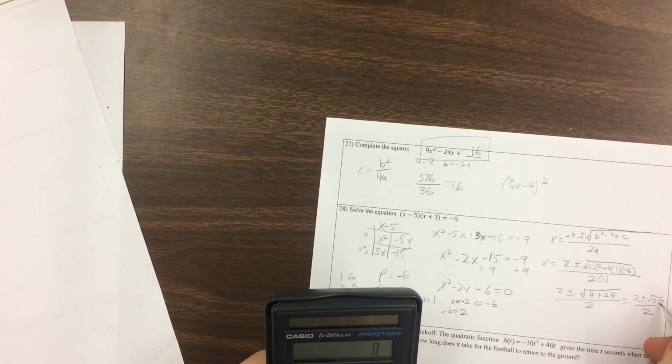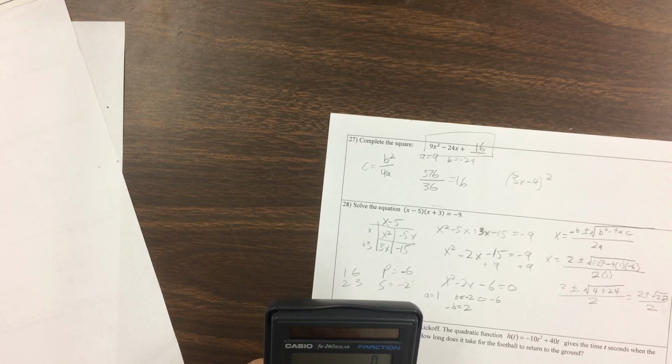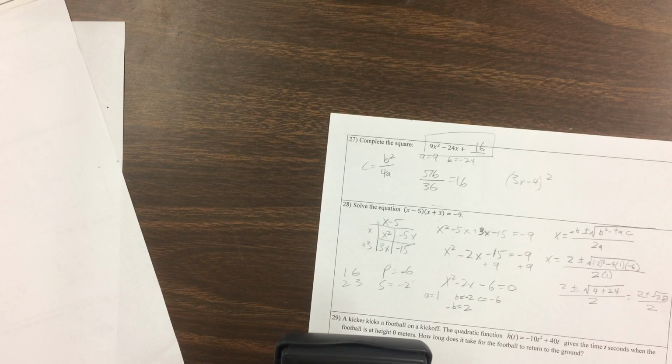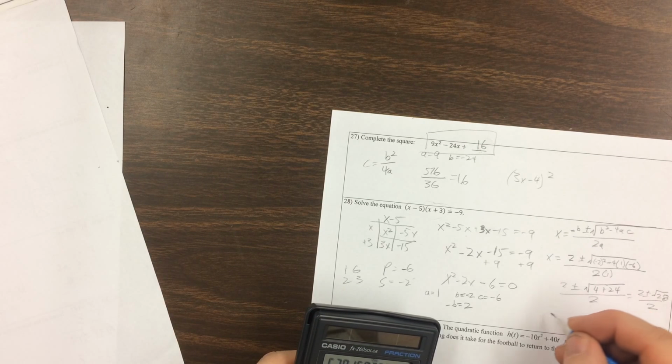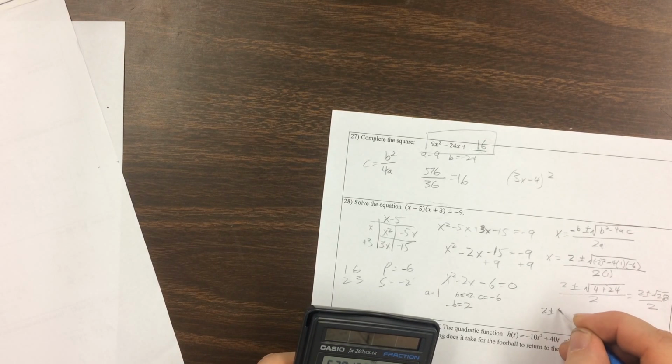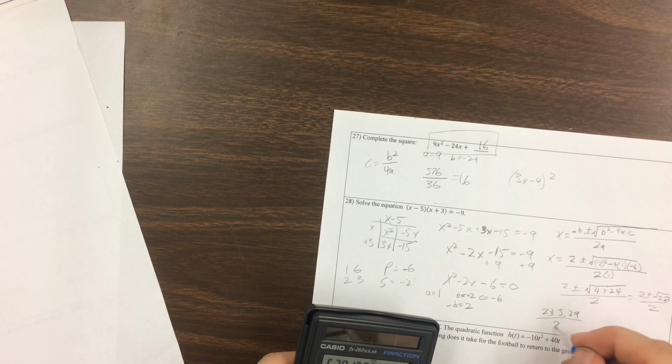We haven't worked on simplifying square roots without just calculating the decimals, so that's what I'm going to expect from you to do. Square root of 28 is, so this is 2 plus or minus 5.29, just about, over 2.